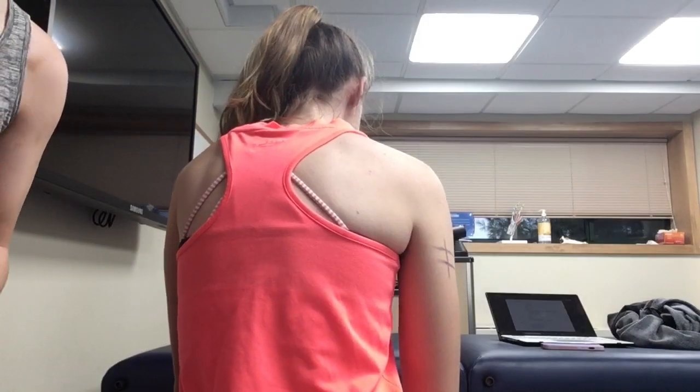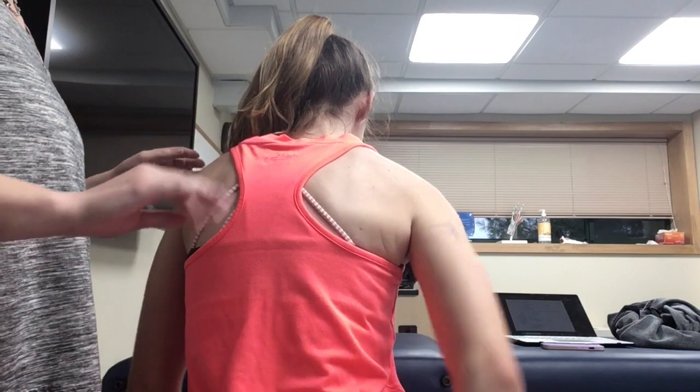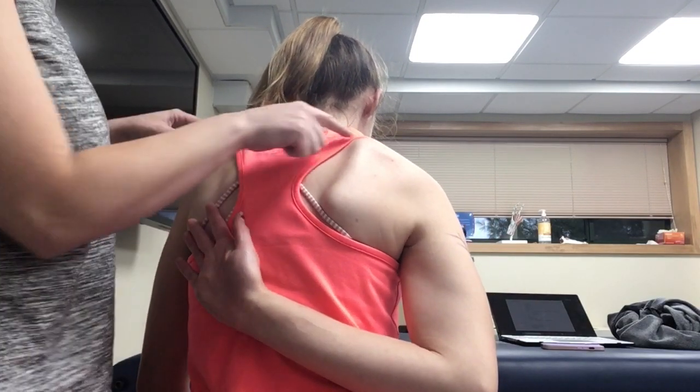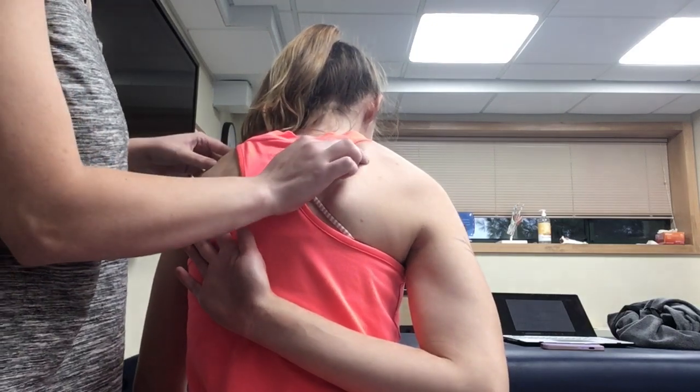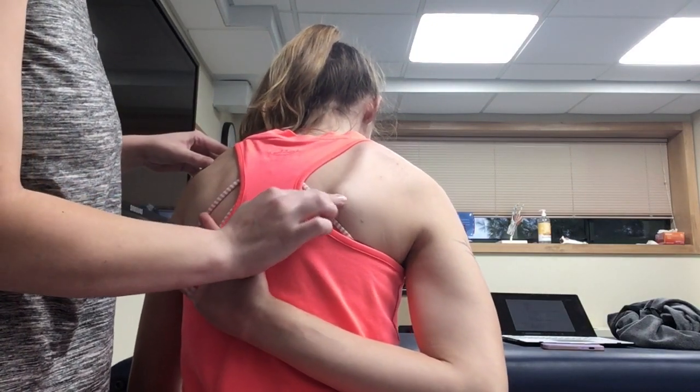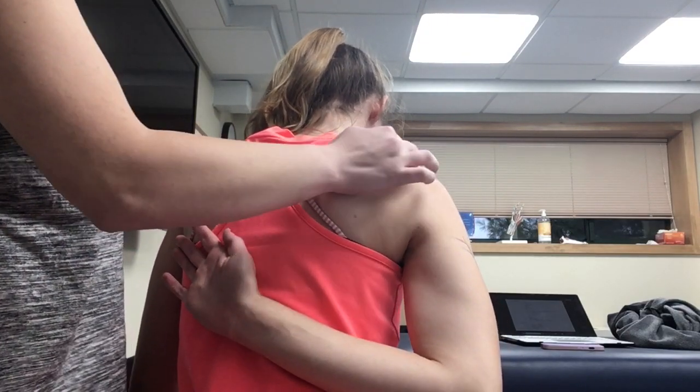Alright, the next bony palpation we have is of the scapula. So Lauryne, I'm going to ask you to just go ahead and move your arm up behind your back like that. And as you can see, we see the definition of her scapula. Just palpating it right down this side, down here, and back up.